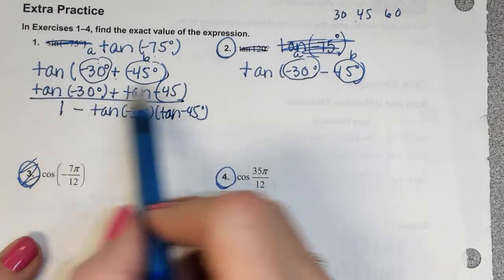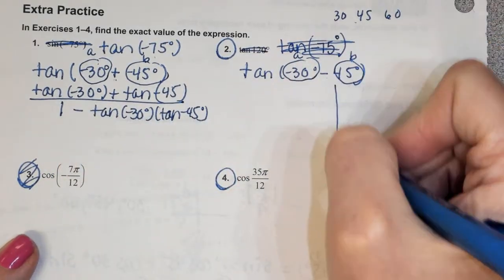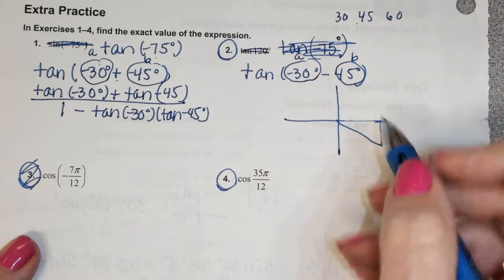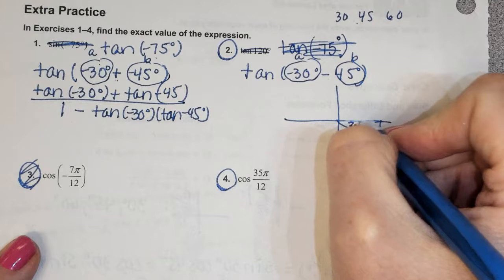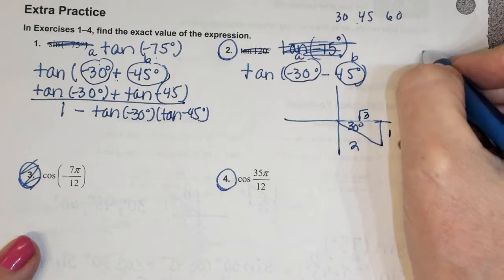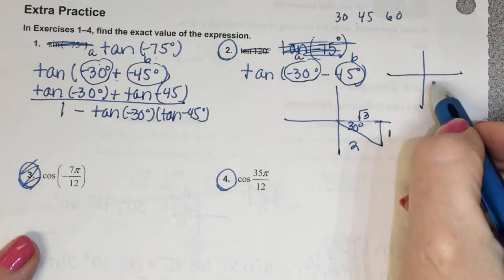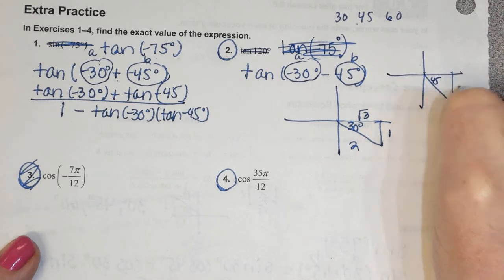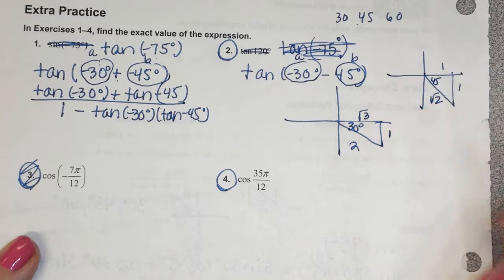Now, if I have negative angles, all that means is that instead of going in the positive direction, I go in the negative direction, like this. So here would be 30 degrees, this would be 1, this would be radical 3, this would be 2. For negative 45, I would go in this direction. And so this would be 1, this would be 1, this would be radical 2.